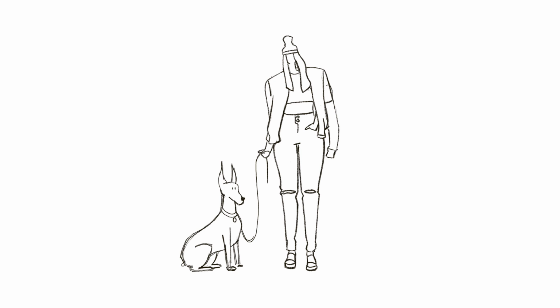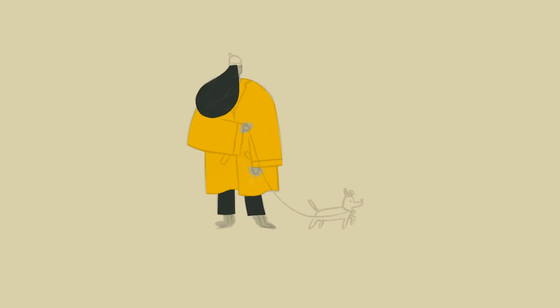So when I wanted to make a new drawing, I didn't have to sit there and scratch my head and say, oh, well, what do I draw today? I could just say, okay, new dog walker. I made that first drawing and that was great. That was cool. And I decided this was going to be my theme moving forward.